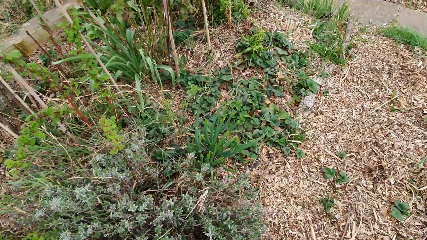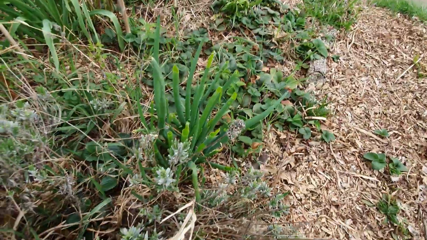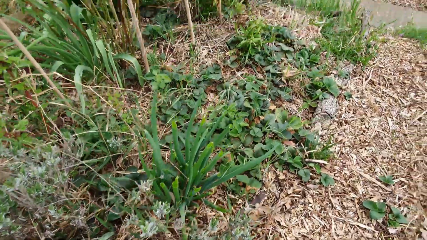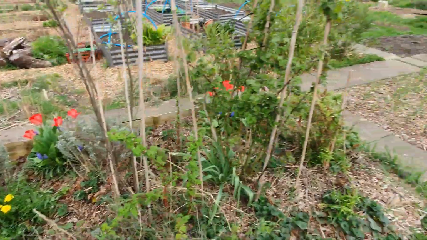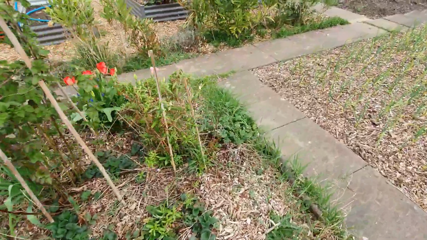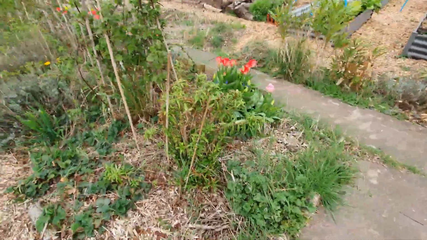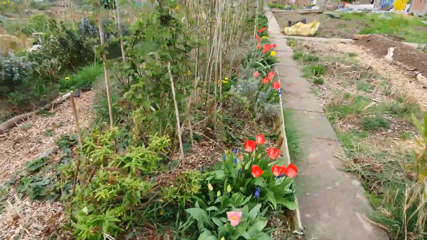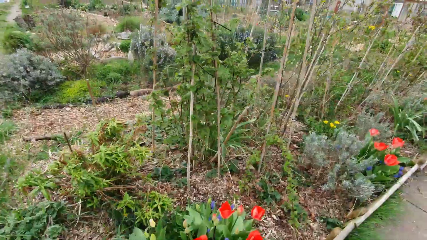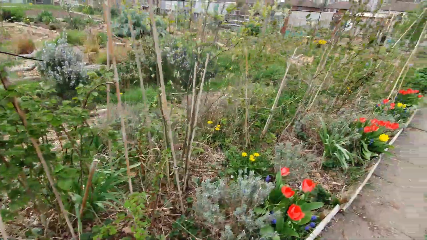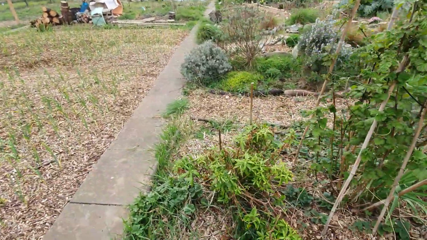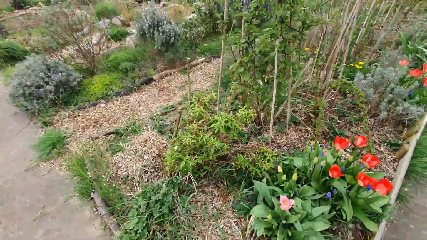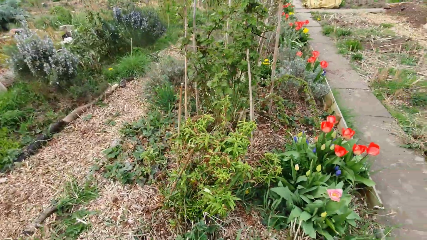We've got Welsh bunching onions down here, and then you've got strawberries as ground cover in amongst all of this. So we've got lots of flowers at the end here.